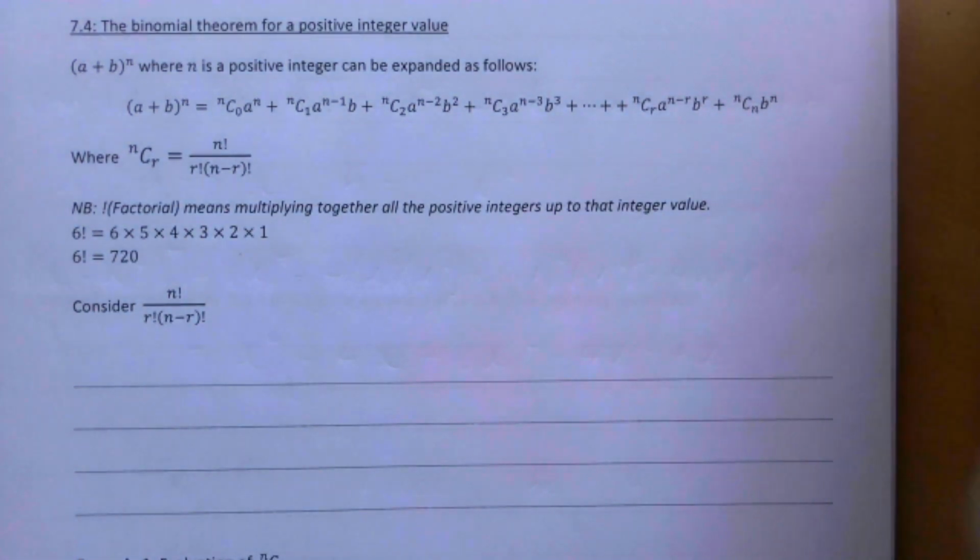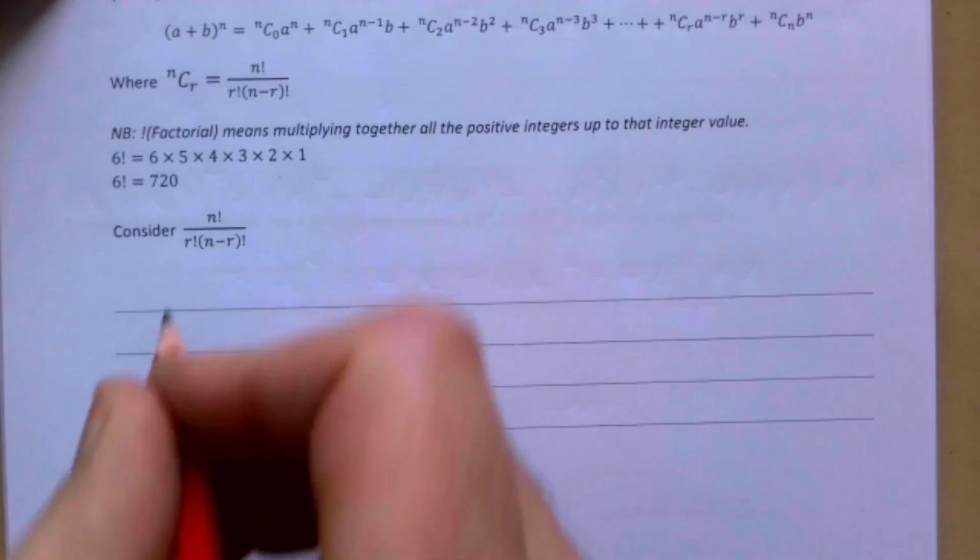If we take a look at this, it's a wee bit of a rigmarole to write out, but hopefully you'll see where it comes from.